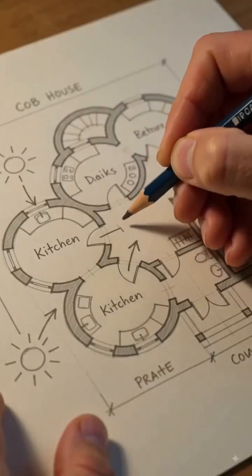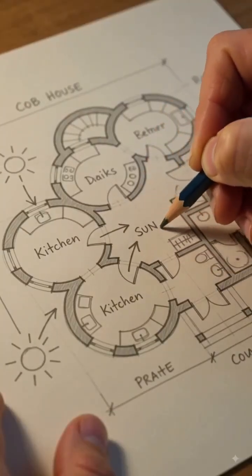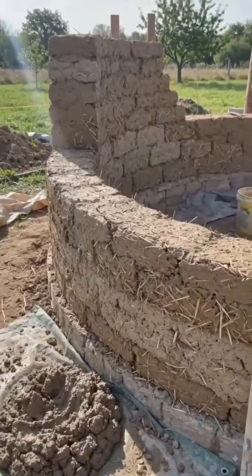Welcome to Lesson 18. Today, we're planning room locations based on daily use. For example, place bedrooms where the morning sun hits. Next, we will cover foundation design.